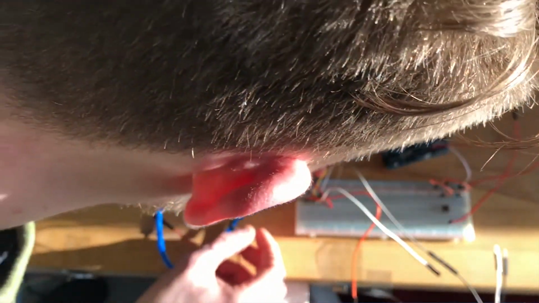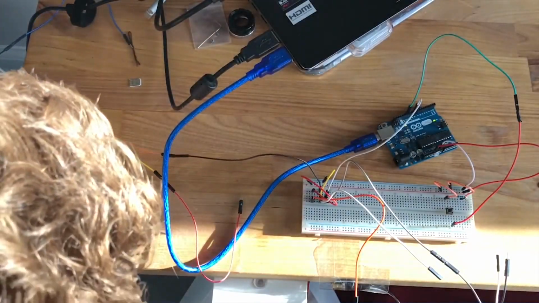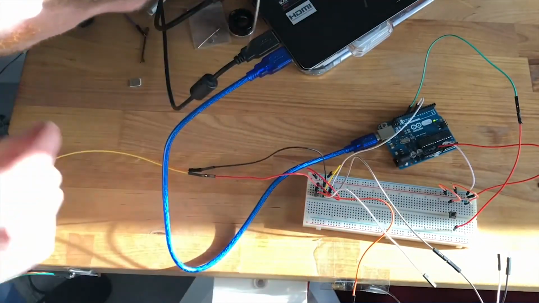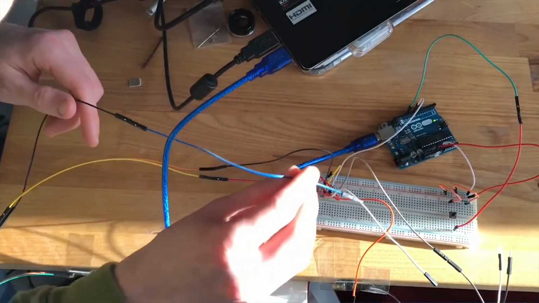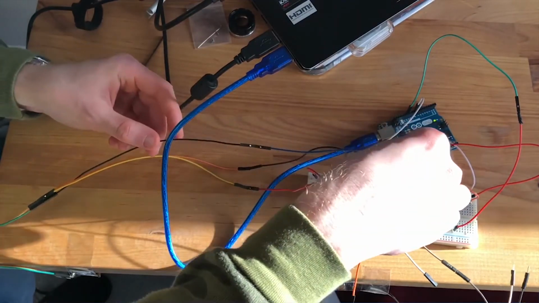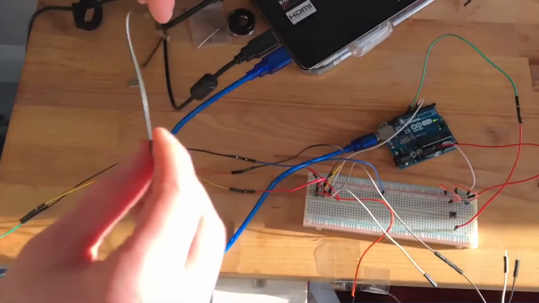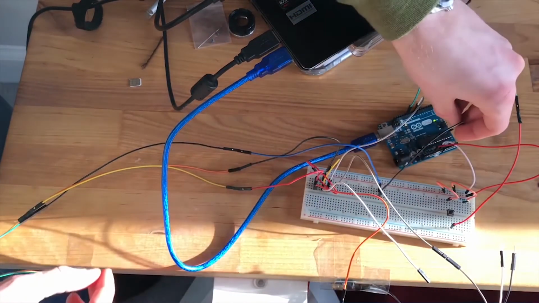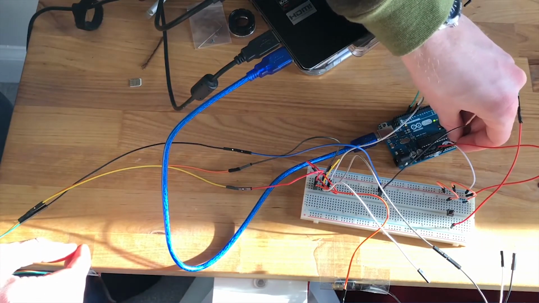So this is my ground. I'm going to plug that in here. Yellow is my power, so I'm going to plug that in here. And then this one here, green to black to blue, is my signal. So I am going to plug that into analog read 0. I'm going to use an extra extender here. So I'm just going to plug that into analog 0.